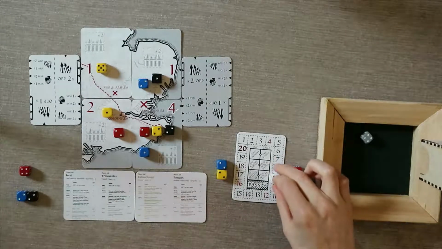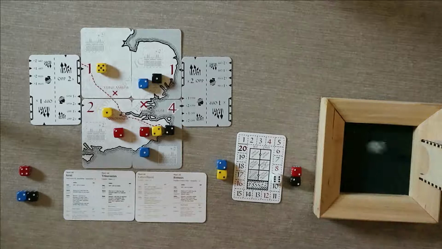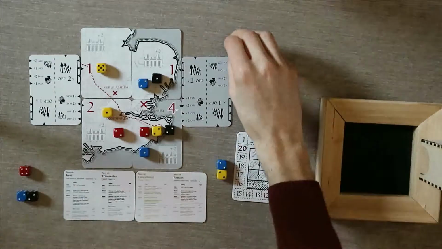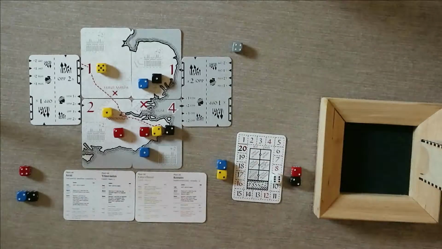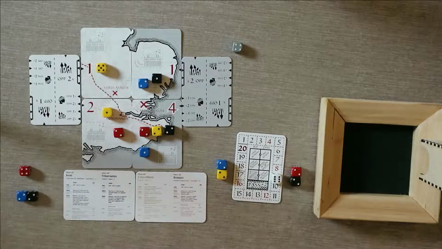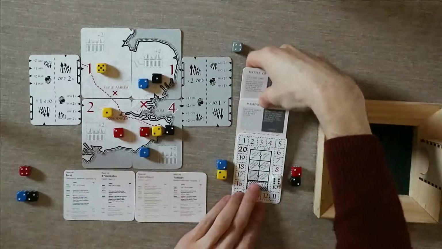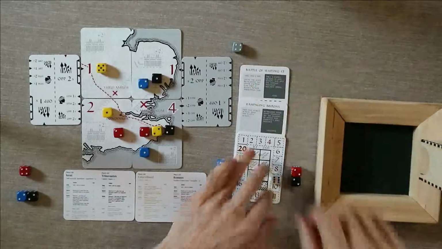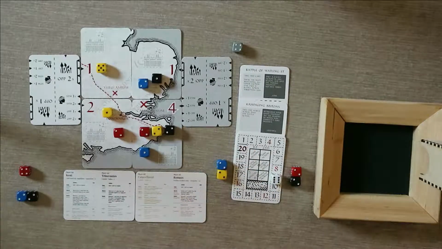So turn 9, we can have a reckoning straight away, but we aren't going to. Okay, and then we reshuffle the events. So we have the Battle of Watling Street and Rampaging Britons back again. Okay, so the Iceni are first eligible.